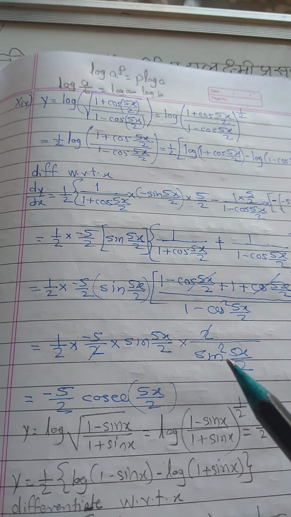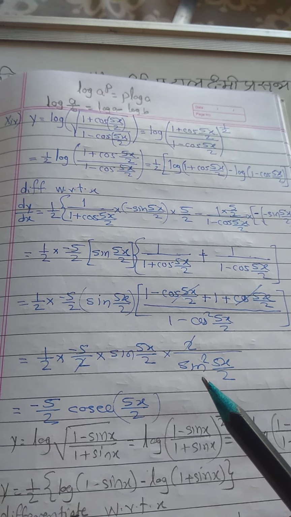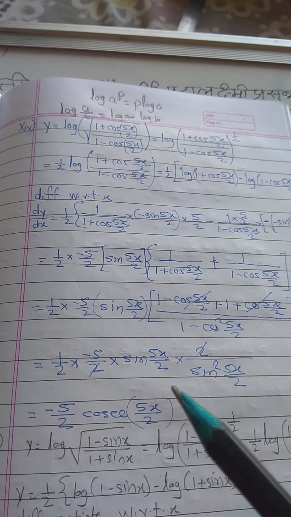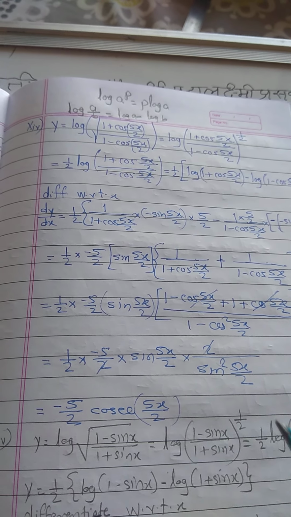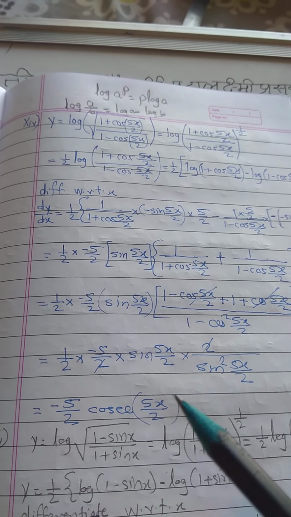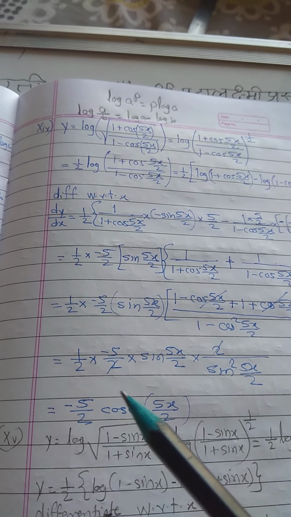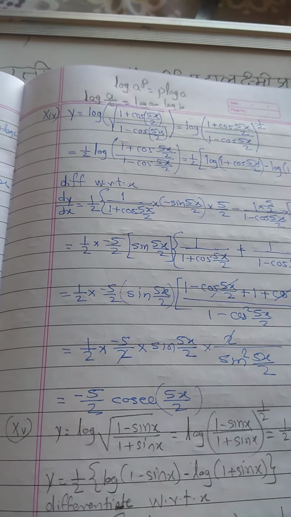Sin 5x by 2 in the denominator will be in the numerator as cosec of 5x by 2, because 1 upon sin is always equal to cosec. This 2 and 2 will get cancelled. What remains is minus 5 by 2 cosec of 5x by 2.